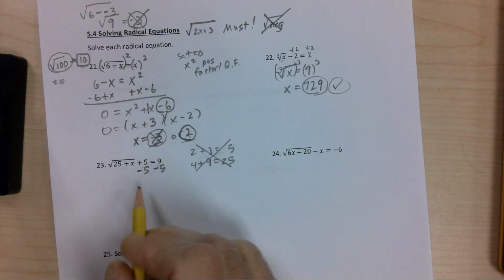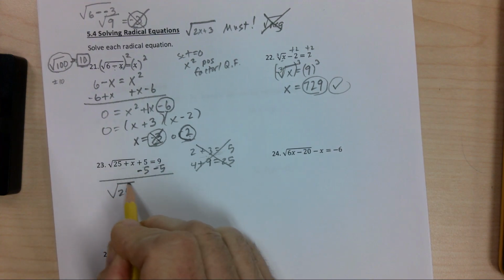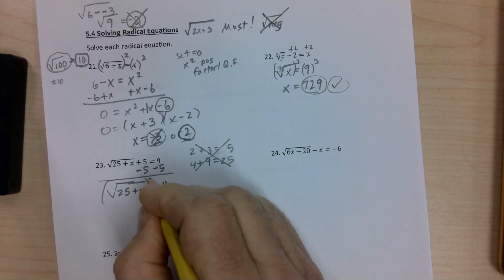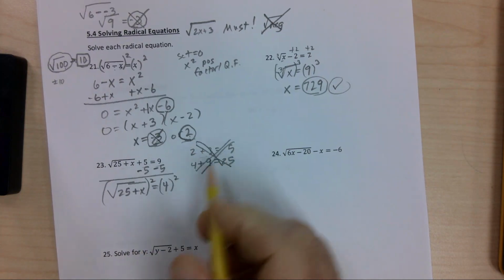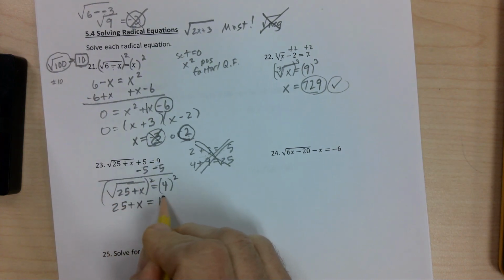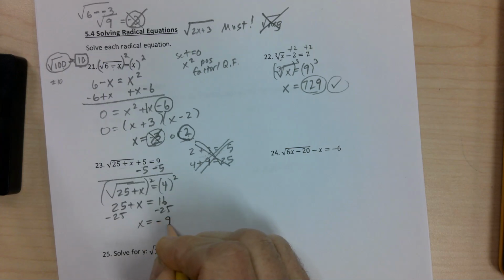Instead, let's make our lives easier by just isolating the square root. 25 plus x equals 4. Now we can square this side and that side, and we have no problems like this. Square root, the roots fly off. Subtract 25, and I get x is negative 9.